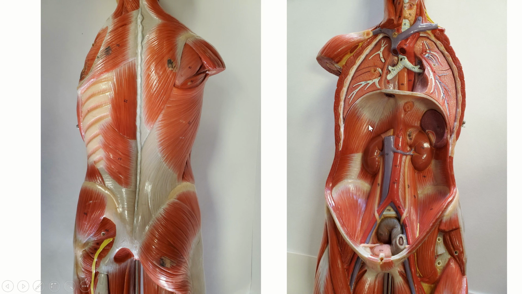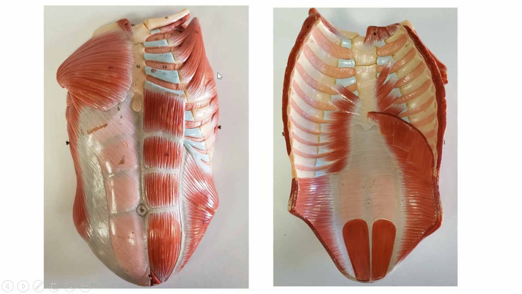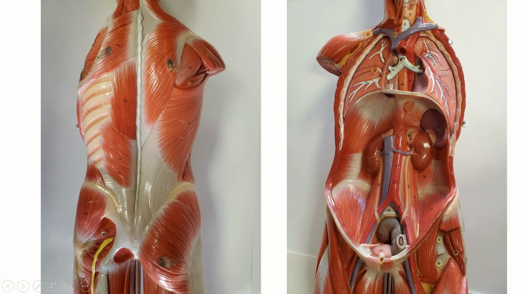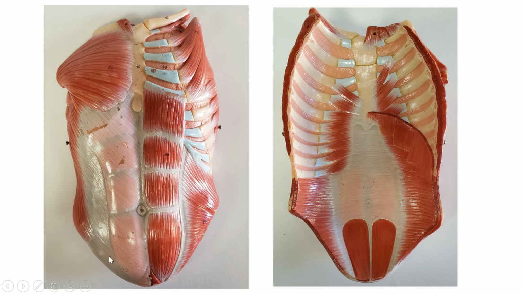When you are looking at the model or at a diagram trying to figure out which muscle is which, look at the direction that the fibers travel. The diaphragm fibers go up and down. This one that goes across, that's the transversus abdominis. It's a transverse muscle. Now this is the front of the abdomen of this model. See how this front has been taken away? That's the abdomen and the thoracic, the chest cavity.